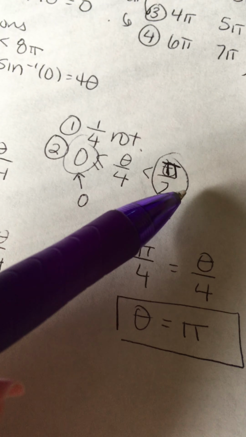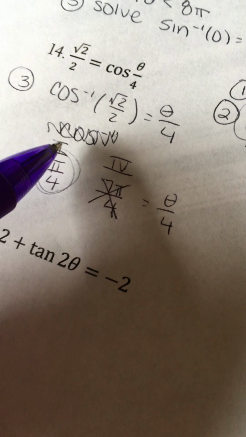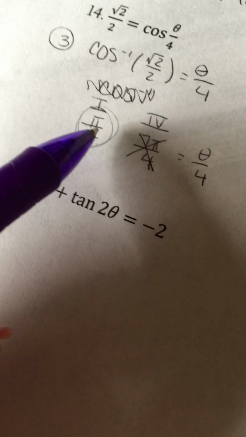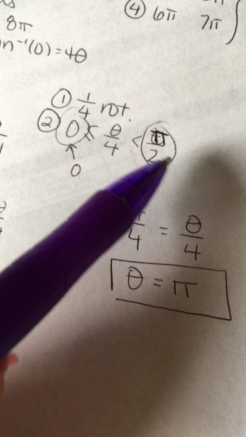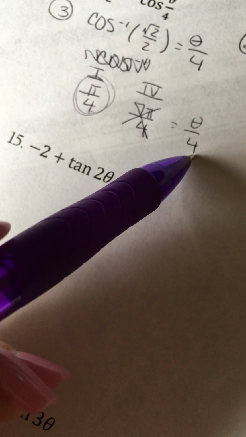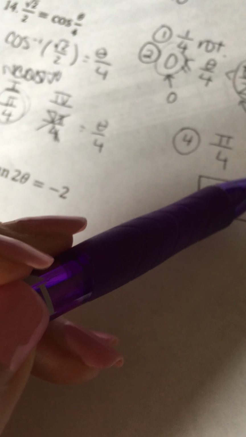So the last thing I'm going to do is just set pi over 4 equal to theta over 4. And we're just going to get theta is equal to pi. All right, and that would be our answer. So once again, quarter of a rotation, that means I'm between 0 and pi over 2 for my solutions. If I solve for root 2 over 2 in the first quadrant, that's pi over 4. I actually don't get the fourth quadrant because it goes beyond my domain. So 7 pi over 4 is out. And we just set that equal to theta over 4, and then we get theta is equal to pi.